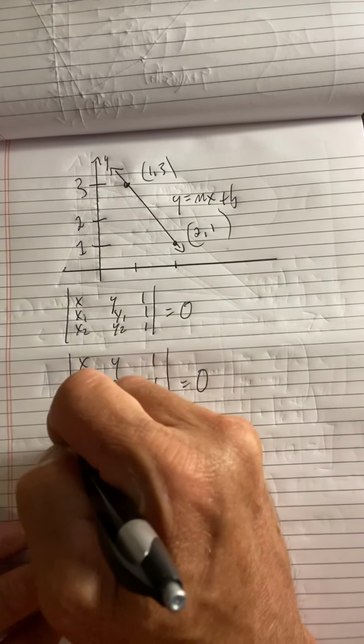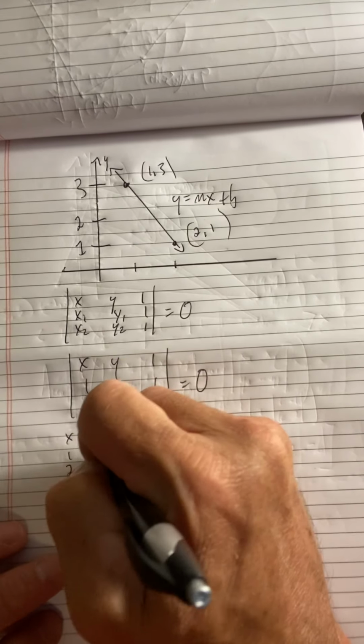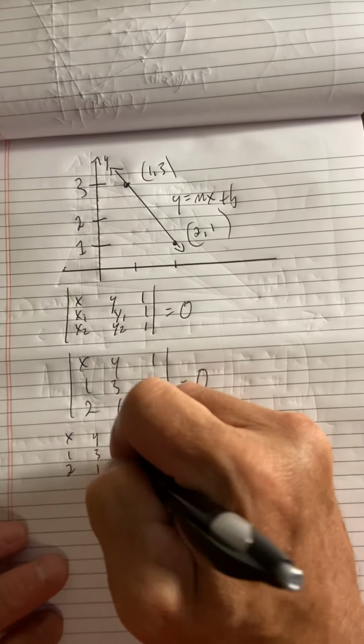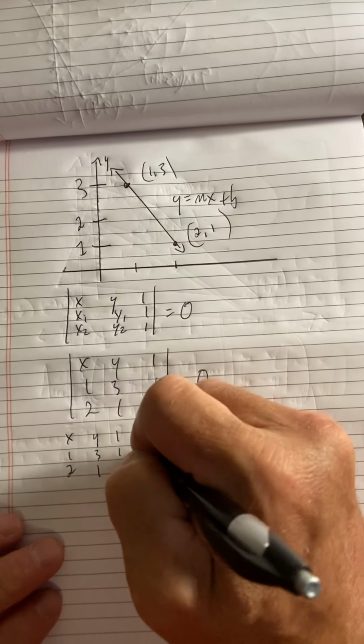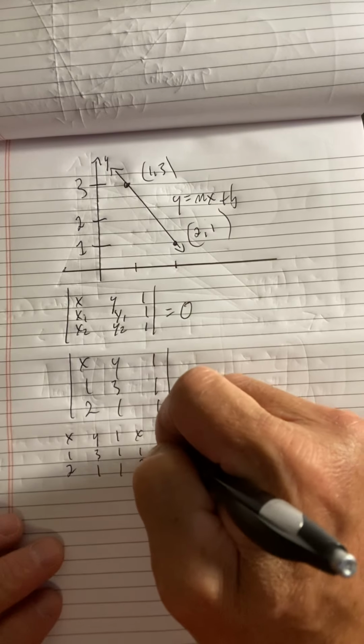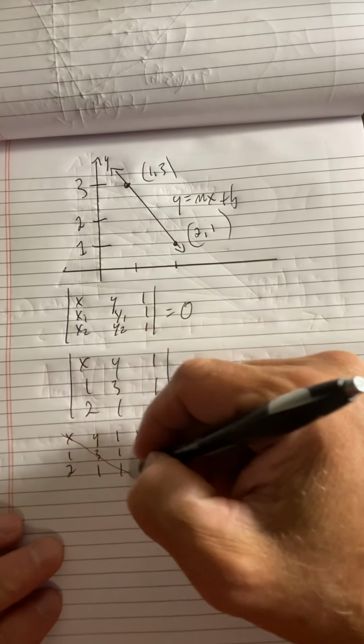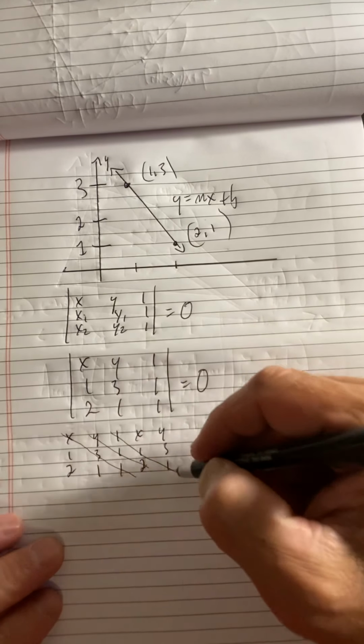Well, one method that we learned was to copy down the first column as a 4th column and the second column as a 5th column, and then find the product of these diagonals here.